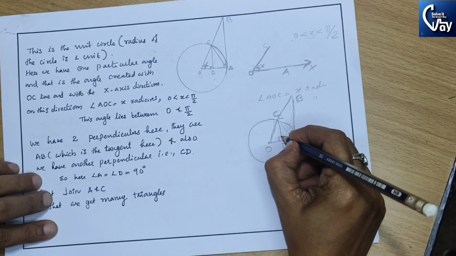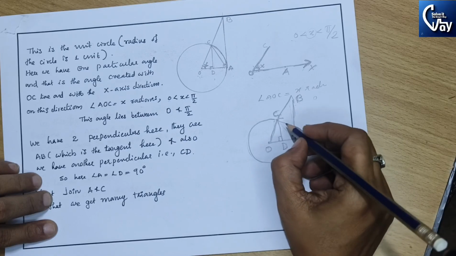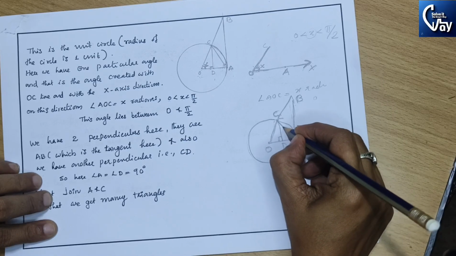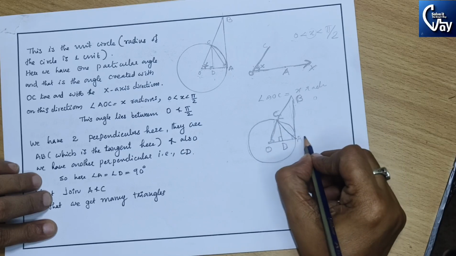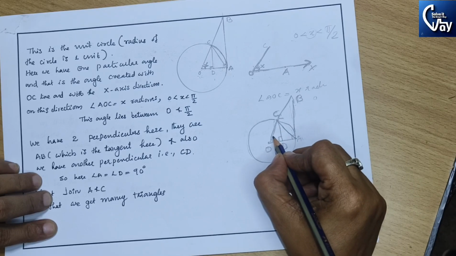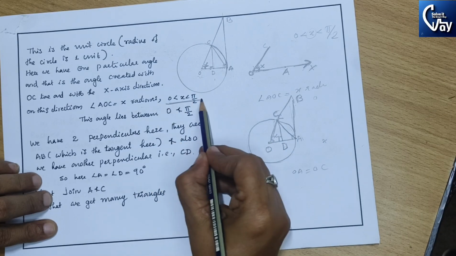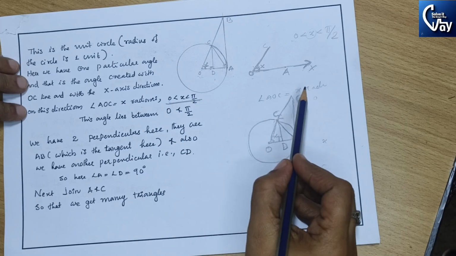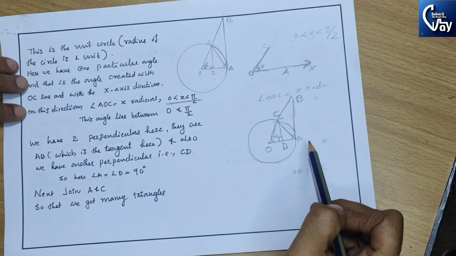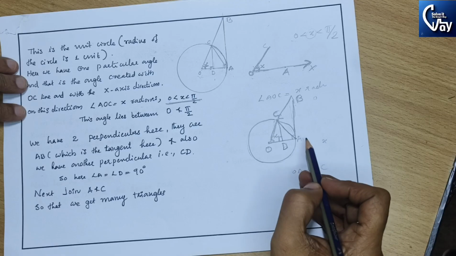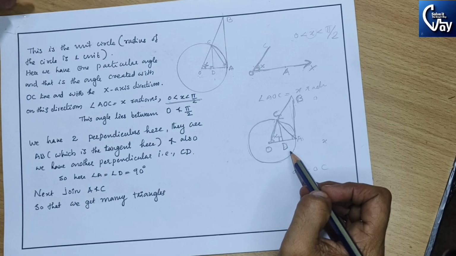This is a perpendicular, so this is 90 degrees. This is also a perpendicular, so this is also 90 degrees. Then join A and C. Then this is the angle made between OC and the x-axis direction. This is x radians. This x lies between 0 and pi by 2, since this angle is made between the line OC and the x-axis direction. So clear? Now in this figure we have many triangles.